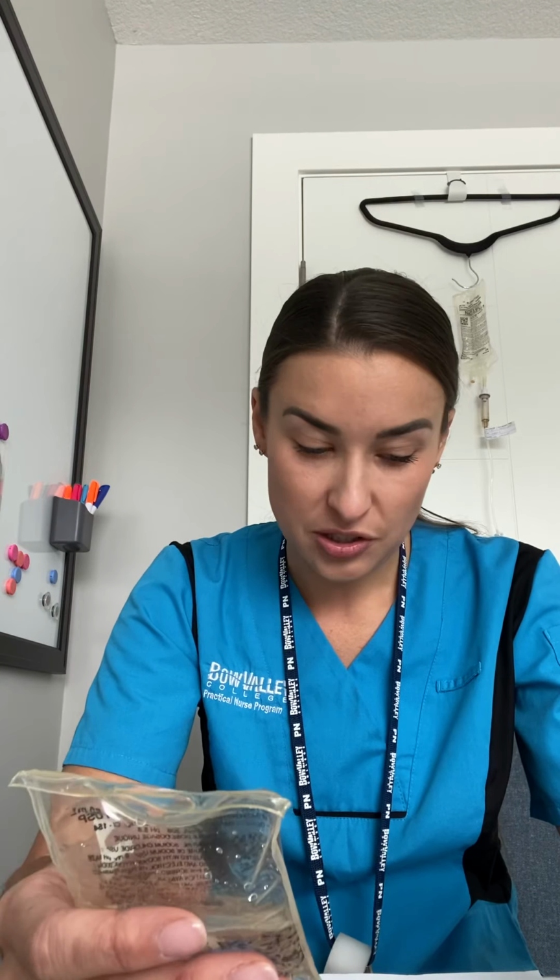we just want to go through the checks on our normal saline. So right here we have 0.9% sodium chloride. We're going to give it through IV piggyback, which is safe. We have 50 milliliters, which is safe here. And then the expiry date here is November 20th. Okay, so that's our first check. Then we want to do our second check. So we're checking it to the drug monograph here. So we have 0.9% sodium chloride.